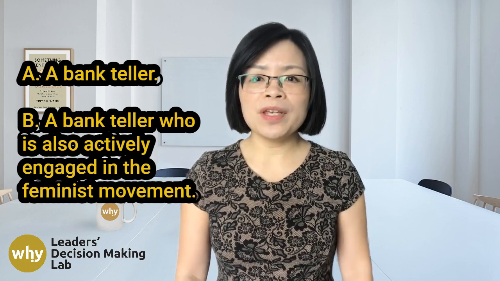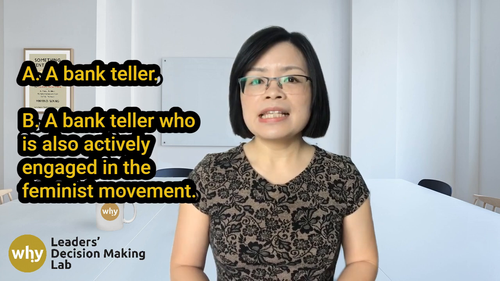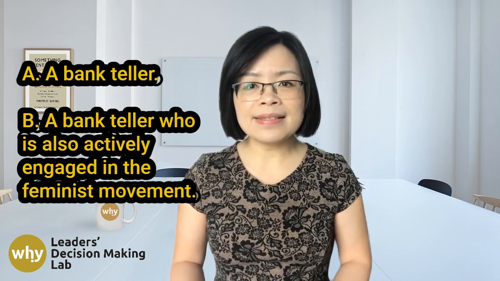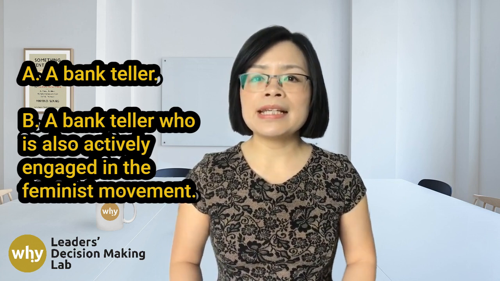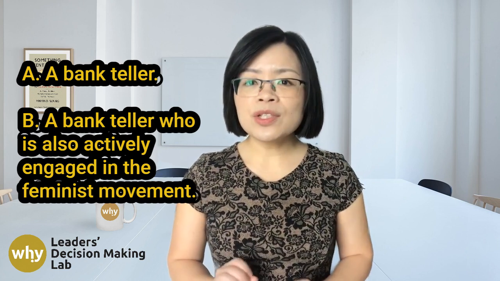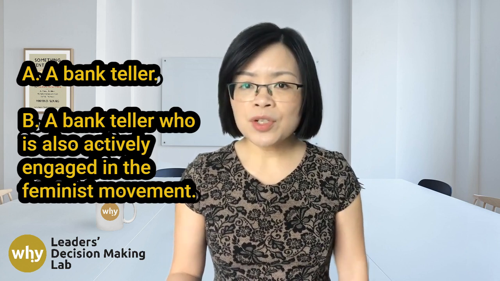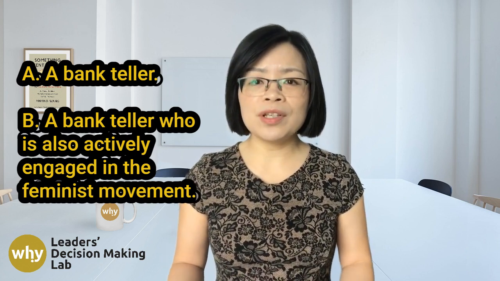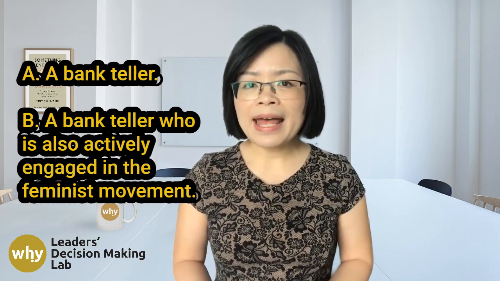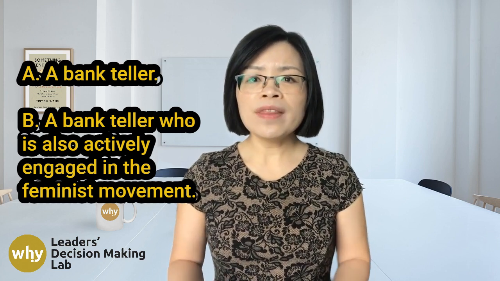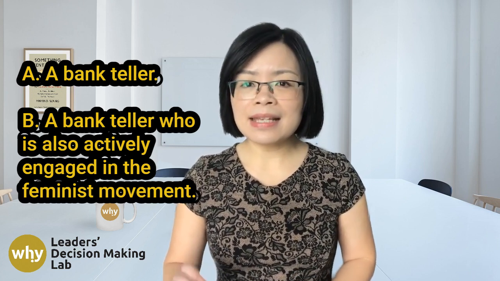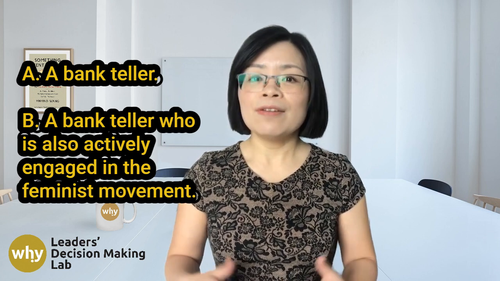The probability of two events happening together in conjunction, such as Linda being a bank teller and also a feminist, is always less than or equal to the probability of either one happening alone, such as Linda being a bank teller. This judgment error often happens because option B seems more representative of the description of Linda, so it feels more likely. In reality, option A includes all bank tellers, whether they are engaged in the feminist movement or not, and therefore must be at least as probable as option B, if not more so.